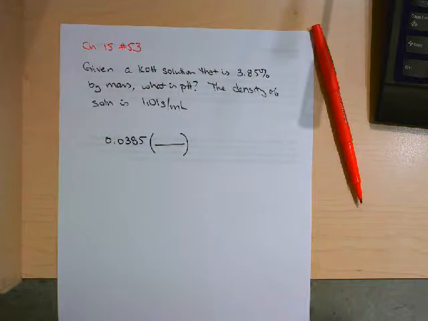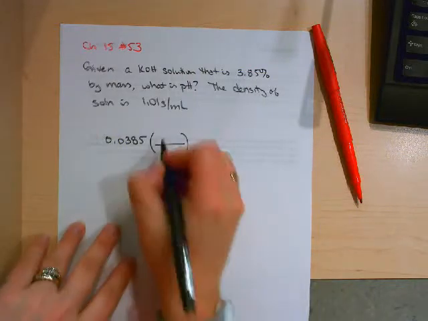If I want to end up in units of molarity, what does molarity mean? What over what? Moles over liters, right? And we have right now grams over milliliters. So that's a good starting point, right?